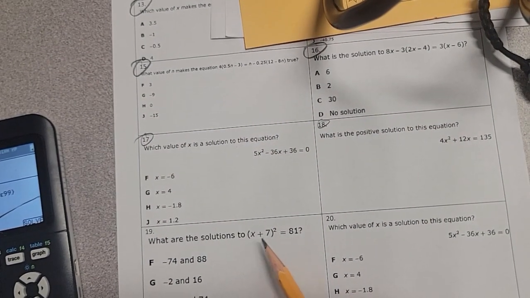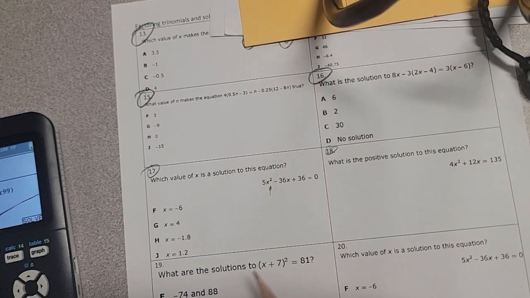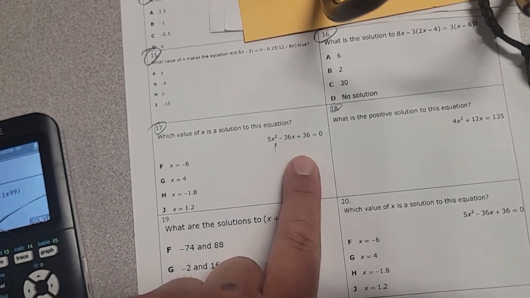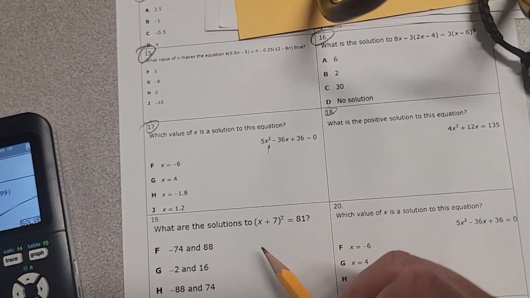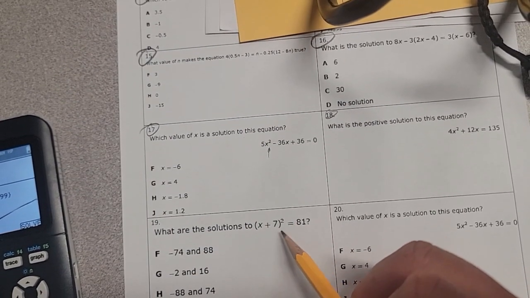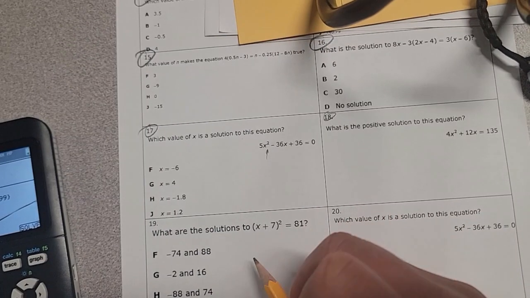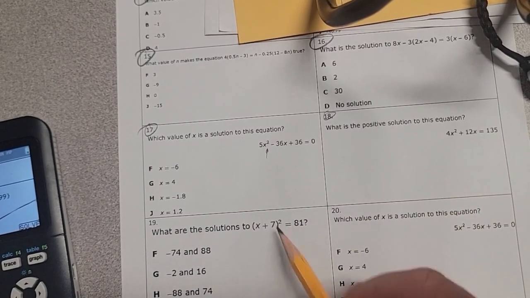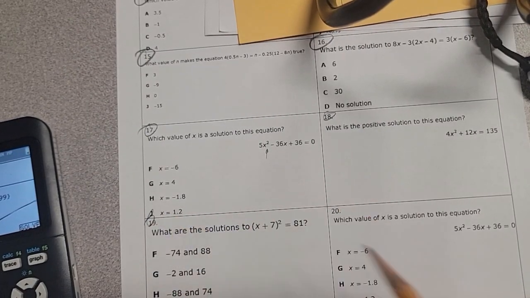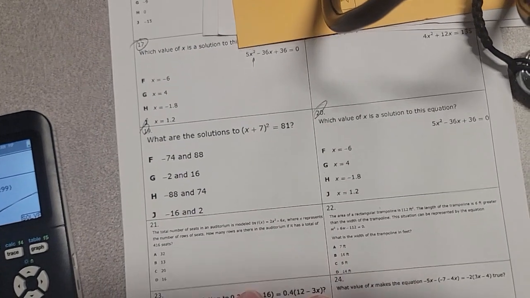When it asks for both, so technically when you have a squared, you can put them in numeric solver, but it's not going to give you both. Let me explain. What are the solutions? So yeah, that's numeric solver, that's numeric solver. Oh no, actually, you're going to get all the answers in numeric solver, guys. You're good. You'll be fine here.